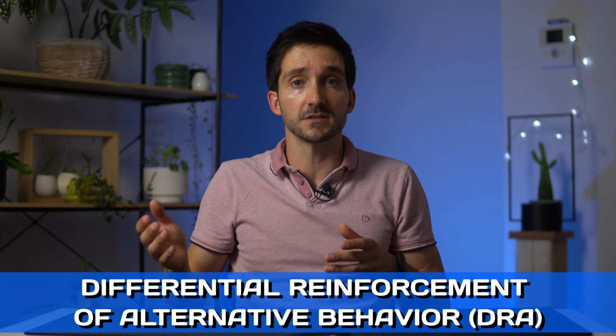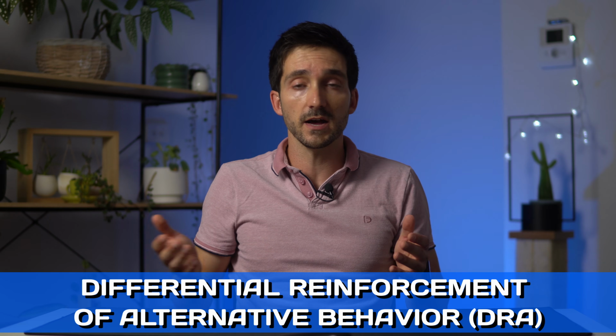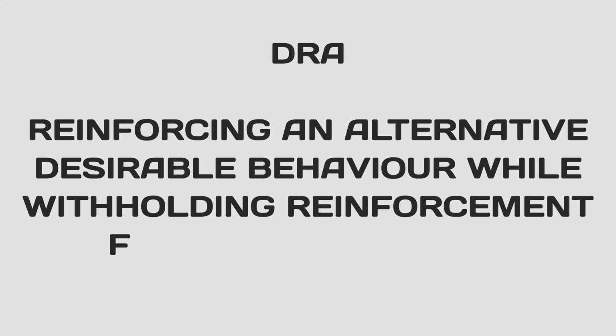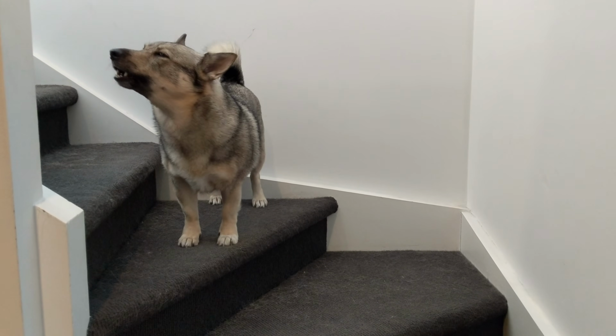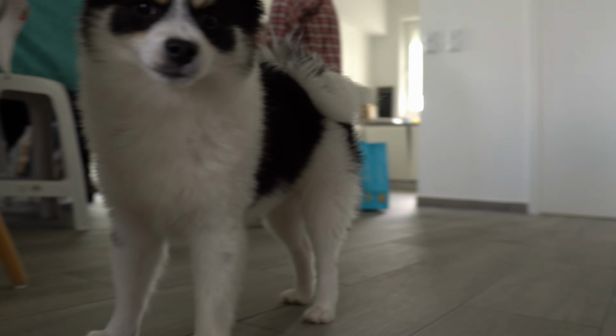Next, we have differential reinforcement of alternative behavior, DRA. This one involves reinforcing an alternative desirable behavior while withholding reinforcement for an undesirable behavior. For example, if a dog barks to gain access to the backyard, we could choose to ignore this behavior whilst granting the access when the dog calmly stands in front of the door.